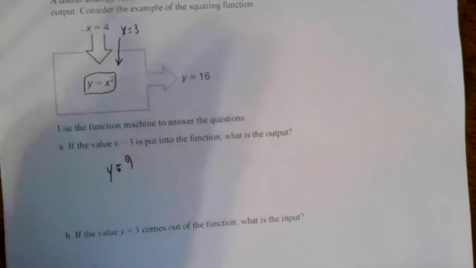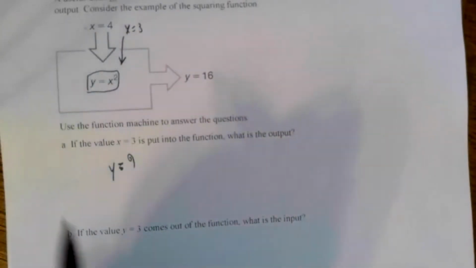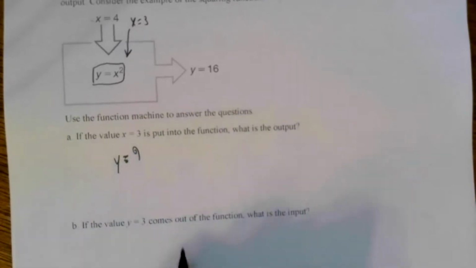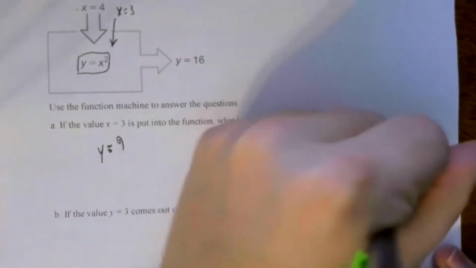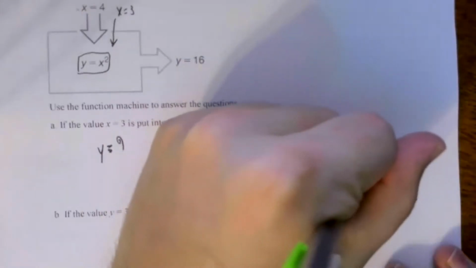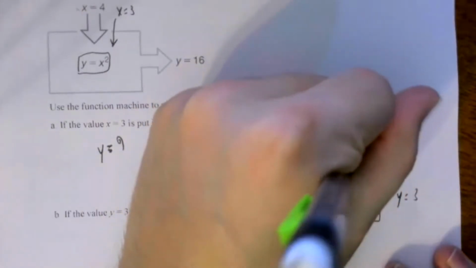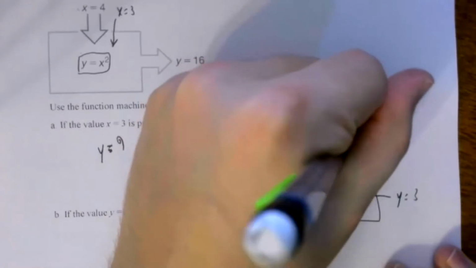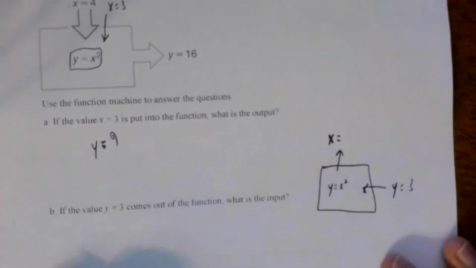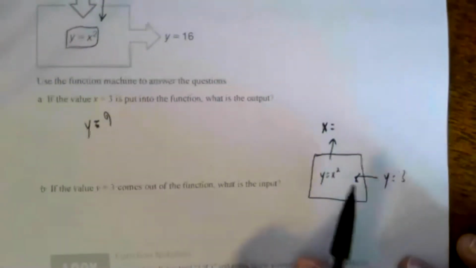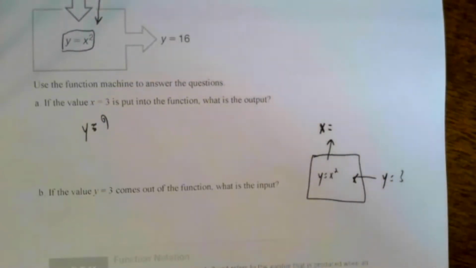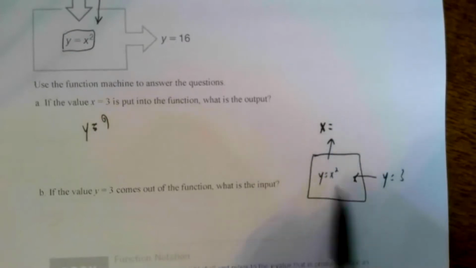So this isn't just a one-way machine, right? What if we wanted to go backwards? It says if the value y equals 3 comes out of the function, what was the input? So I'm going to make a box here. We have y equals 3. We put that into the function y equals x squared, and we get out some number, x equals something, right? So how can I solve for x here if we're going backwards now? I need to find out what x is.